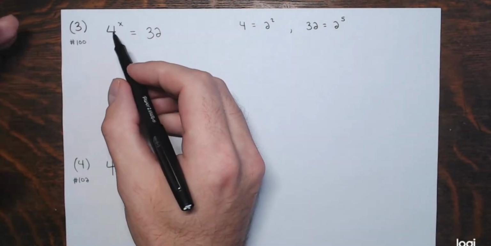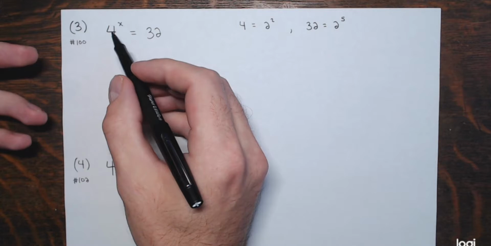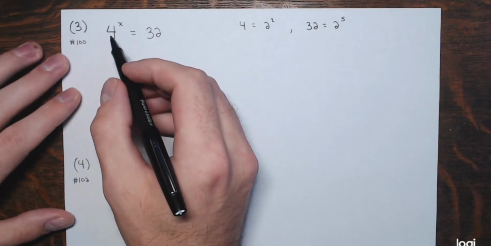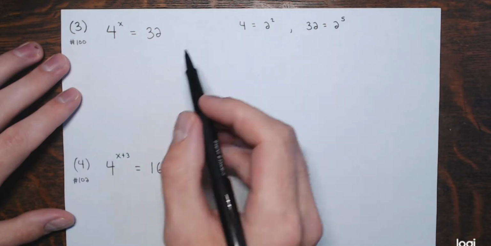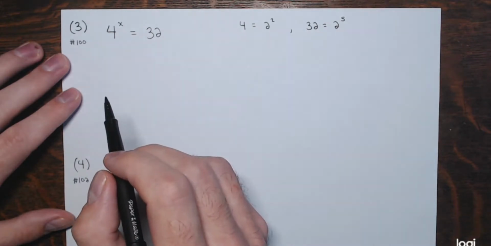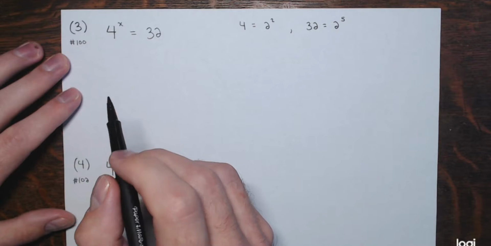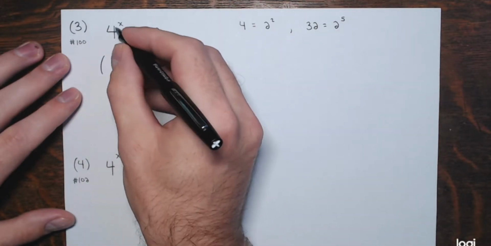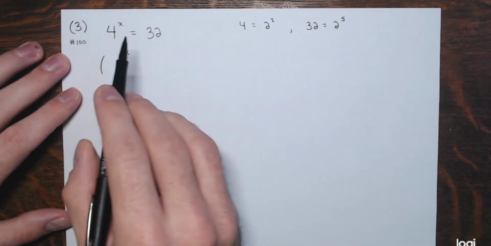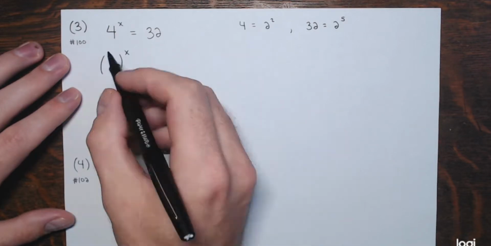But then you're going to also have to apply some properties of exponents to help simplify here. So I'm replacing 4 with 2 squared. Now remember, whenever you substitute for an expression, use parentheses. So instead of 4 to the x, I'm replacing 4 with 2 squared.